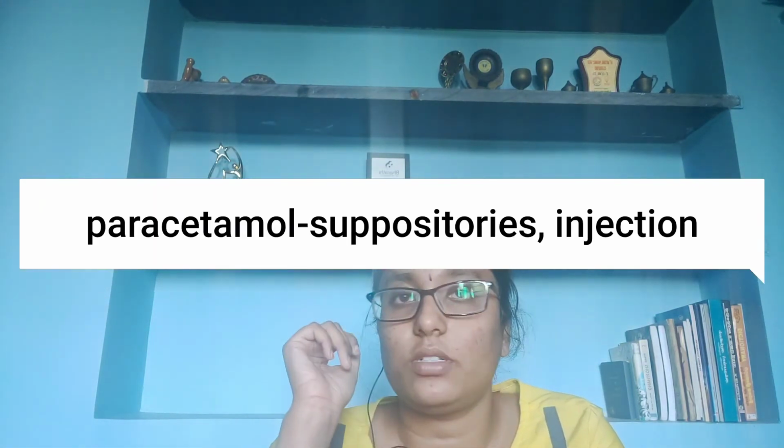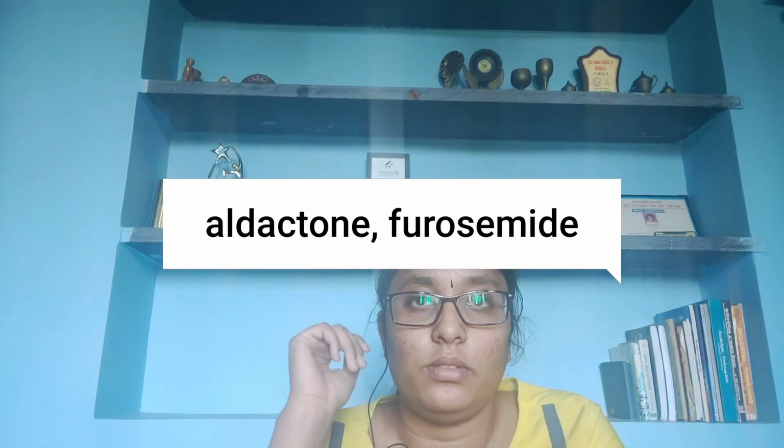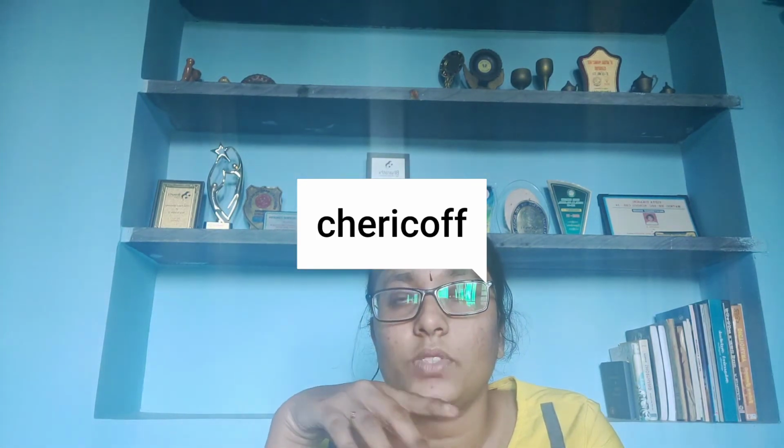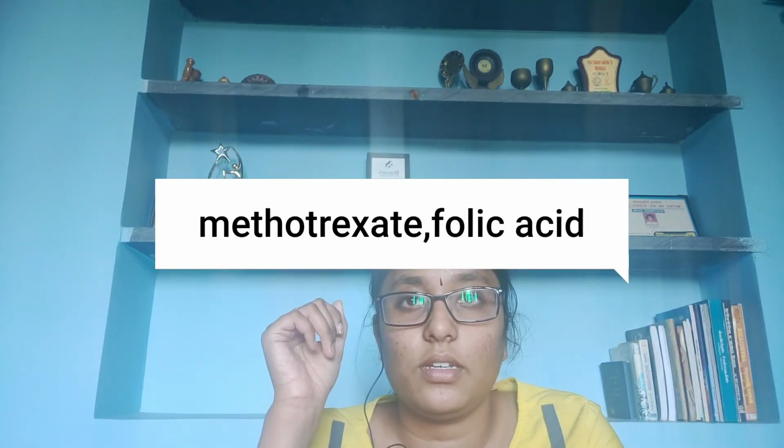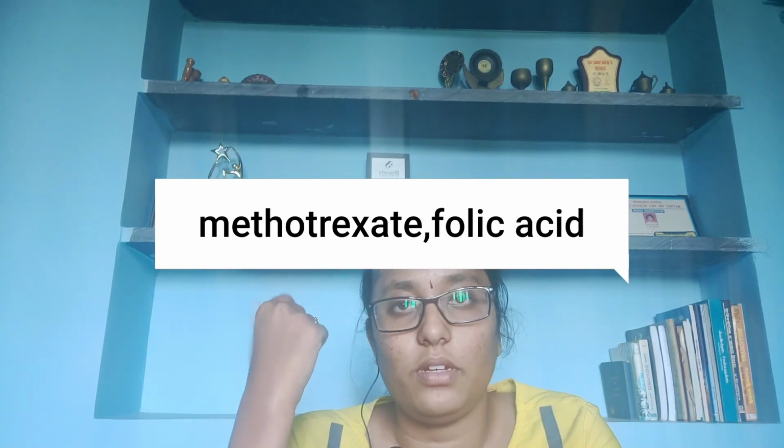You'll be seeing injection paracetamol and even suppository paracetamol, and tablet Aldactone, and syrup Furapet, that is furosemide, and you'll be seeing cherry cough syrup. You will be seeing injection methotrexate, and when methotrexate is given, folate will be given. So these are the most commonly used drugs in this department. You can see the doses available, their forms, and for which condition each is given.